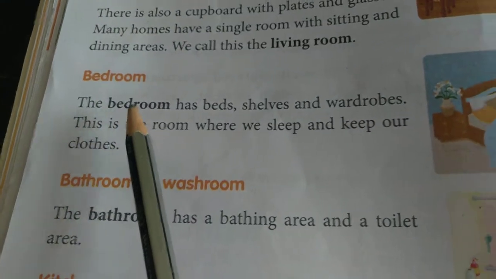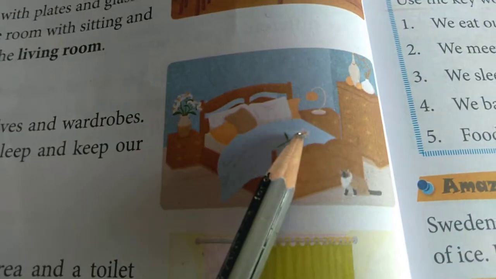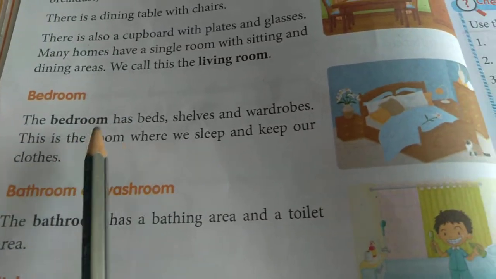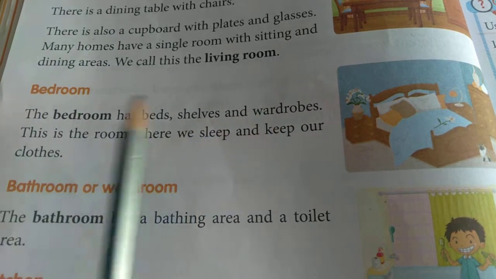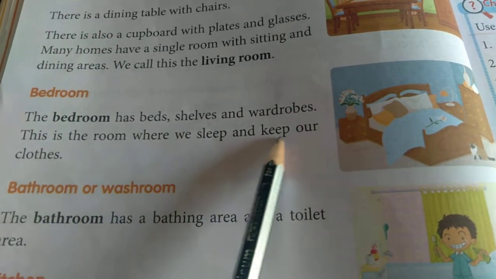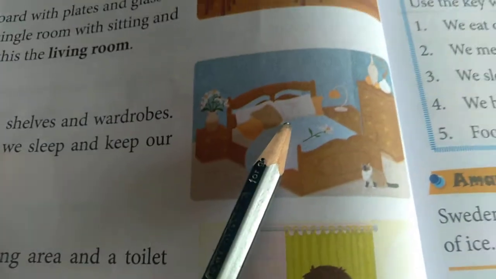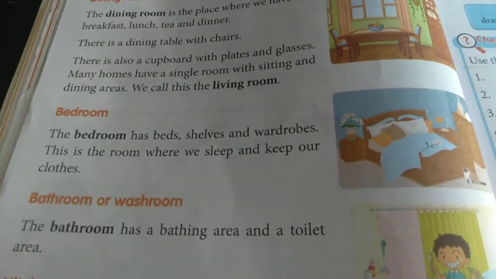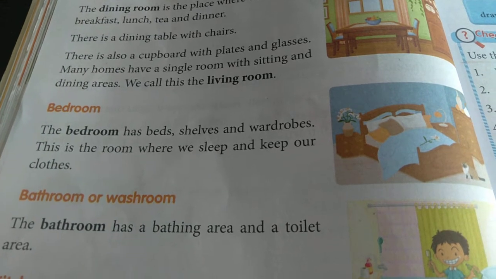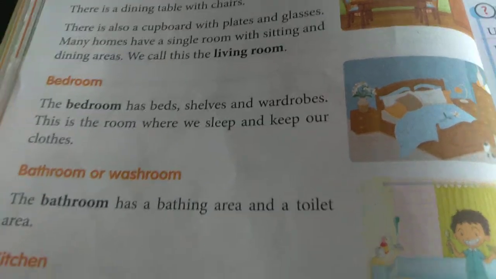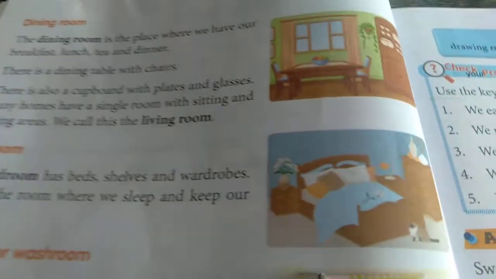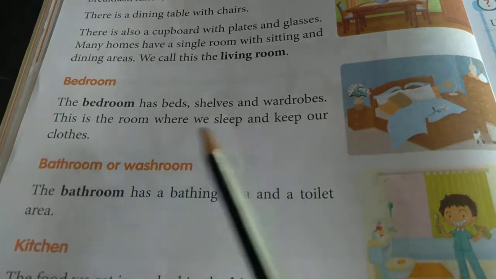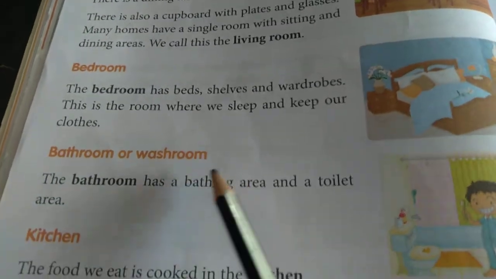Now comes the bedroom. See, there is a bed. We can see a bed in the bedroom where we sleep, the favorite room, right? So the bedroom has a bed, shelves and wardrobes. This is the room where we sleep and keep our clothes. It has a bed, it has different shelves where we can keep our clothes, and wardrobes also to keep our clothes.